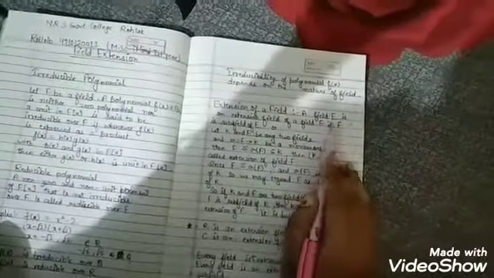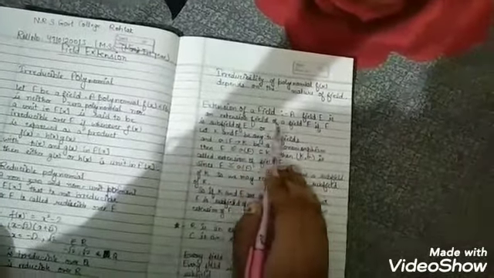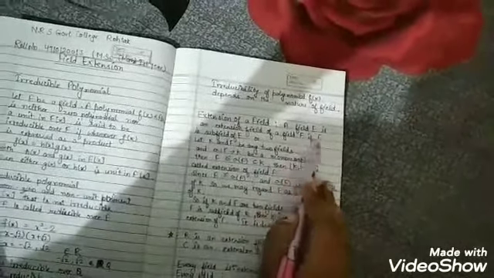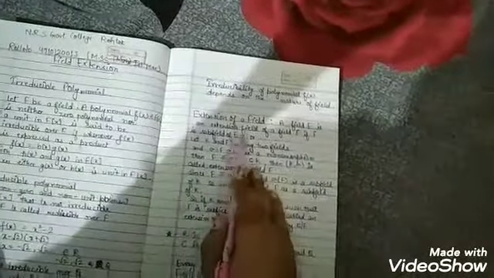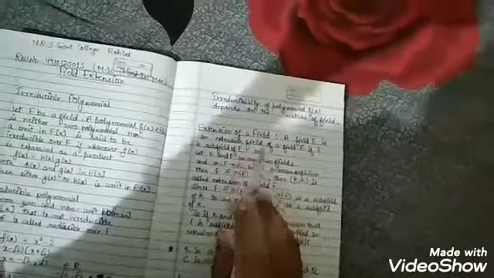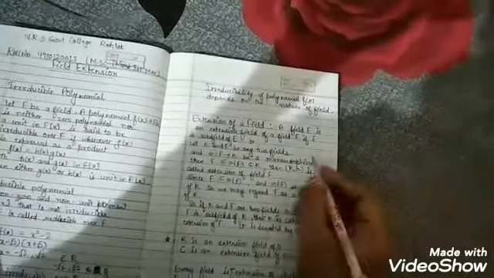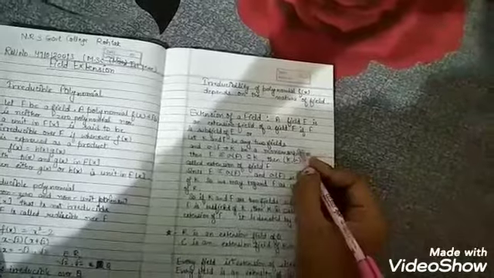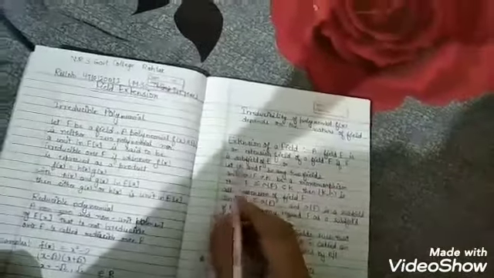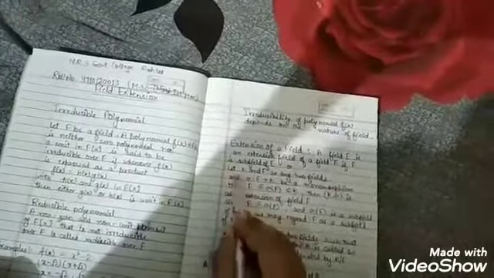A field E is called an extension of a field F if F is a subfield of E. It means a field is a field extension of all its subfields.